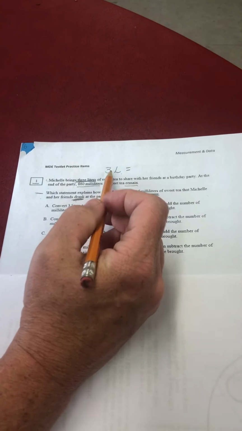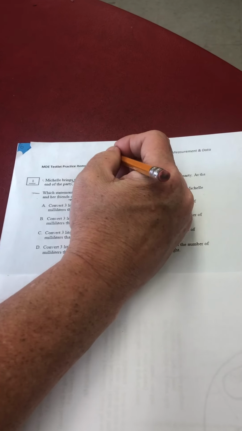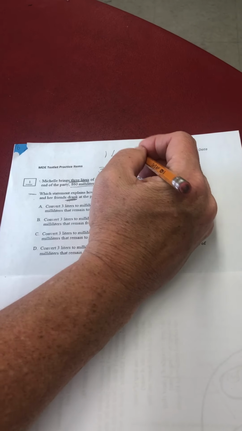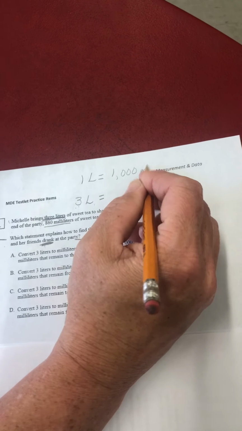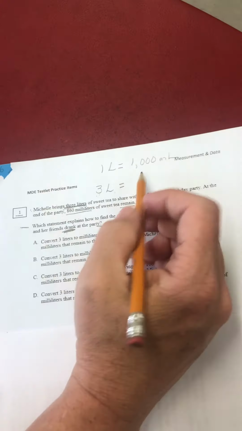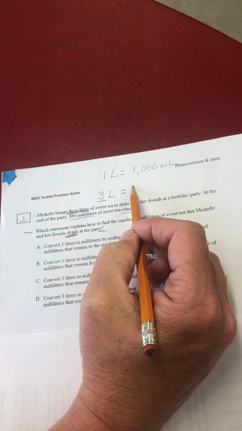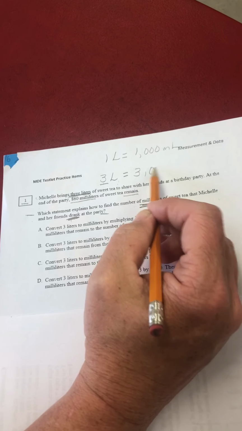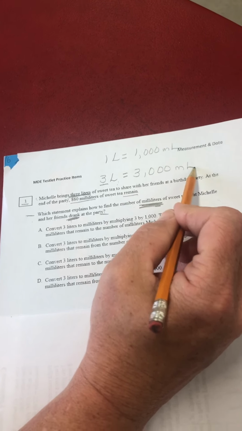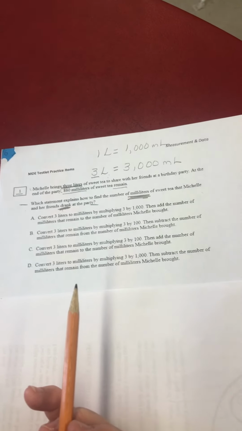And what do we already know? We already know that 1 liter is 1,000 milliliters. So let's take the 3 liters, multiply by 1,000, and what do they become? 3,000 milliliters. So that's how many milliliters she started off with.